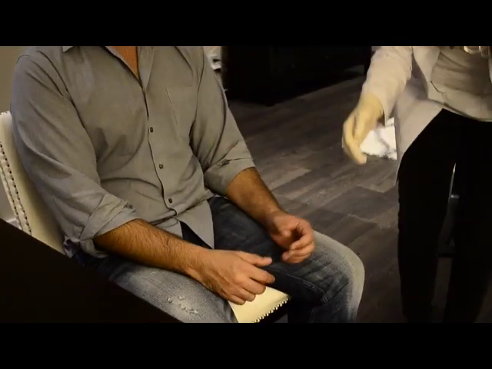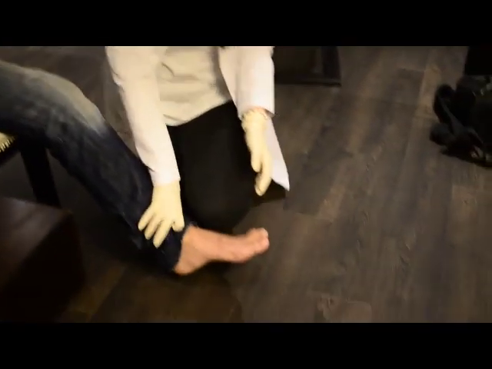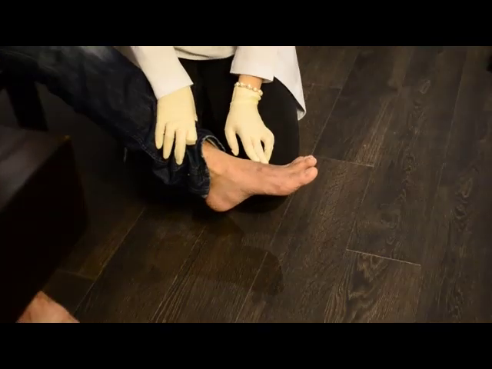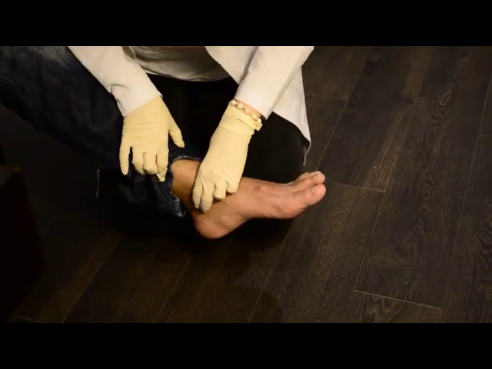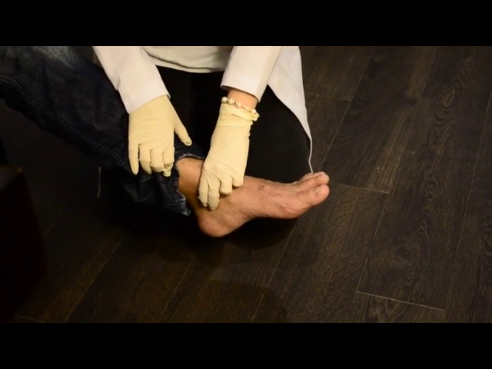Then I'm going to do the dorsalis pedis. And the posterior tibialis. Now I'm going to auscultate the 5 areas of auscultating heart sounds.